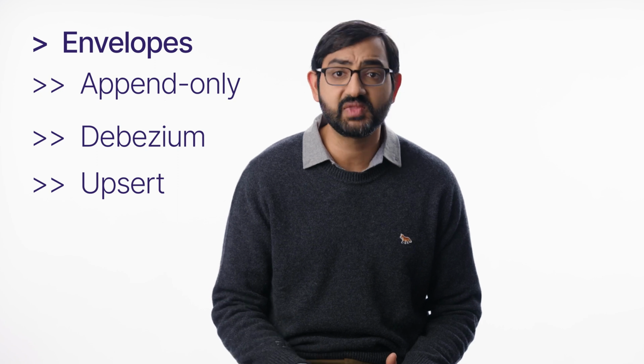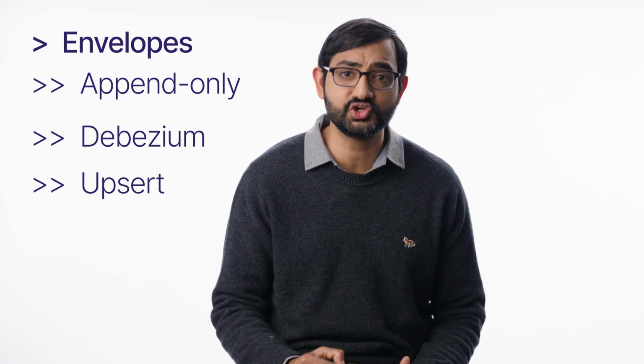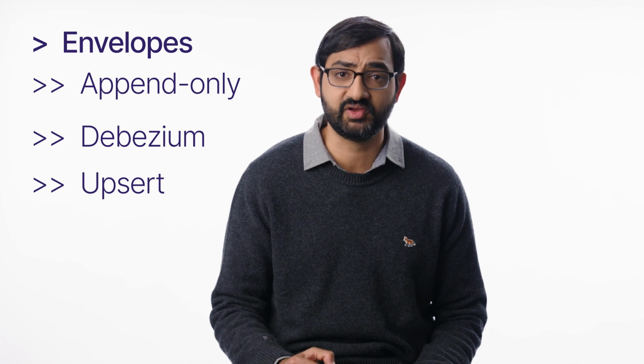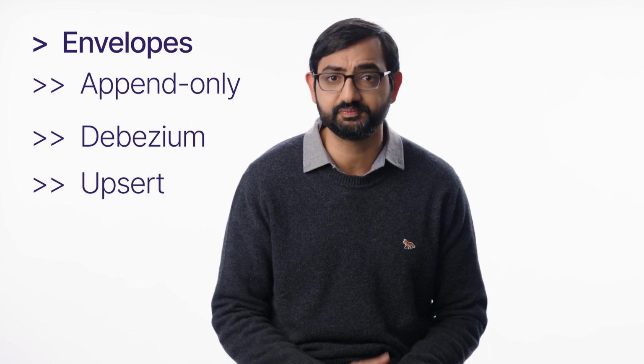The append-only envelope inserts all received data, but does not support updates or deletes. The Debezium envelope treats the data as wrapped in a diff, which indicates whether the record is an insertion, a deletion, or an update. Upserts treat data as having both a key and a value.